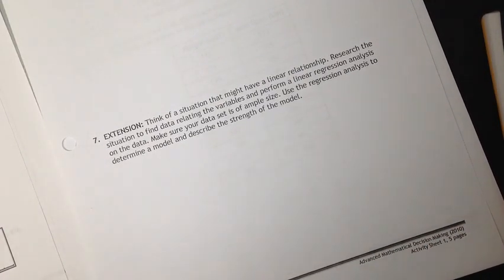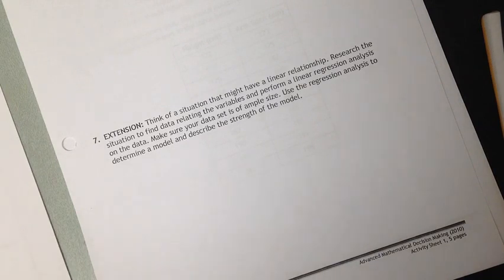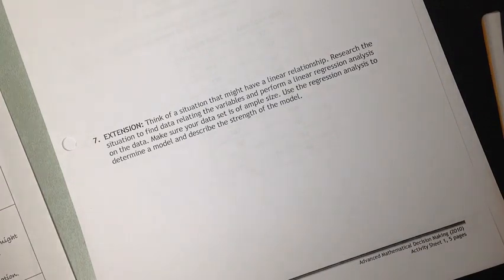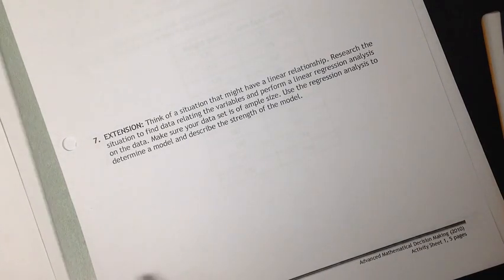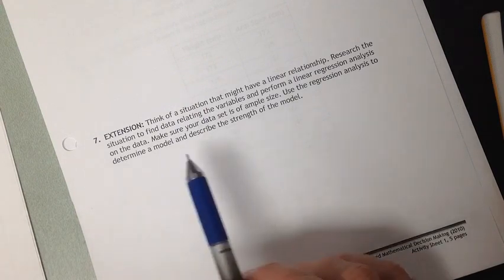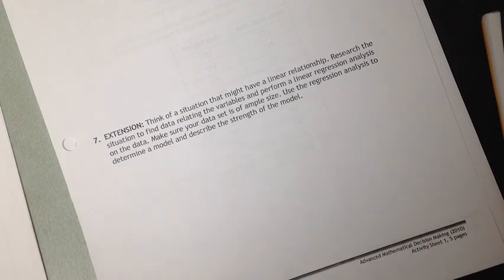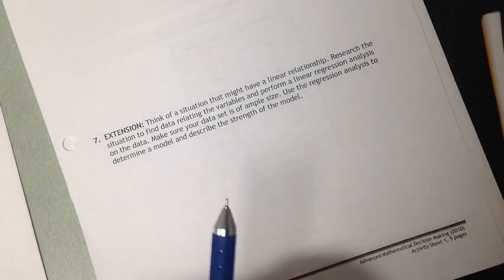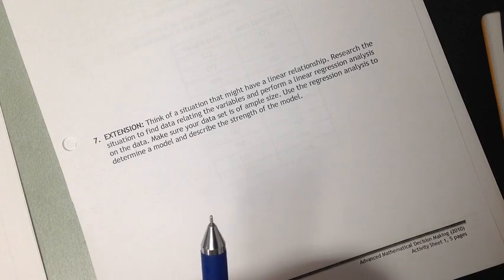Then number 6 says, does a strong correlation indicate a cause and effect relationship between variables? All right? So think about that. Give examples to justify your response. And also think about number 7. Think of a situation that might have a linear relationship. You don't have to research it, but just think about things that have linear relationships.